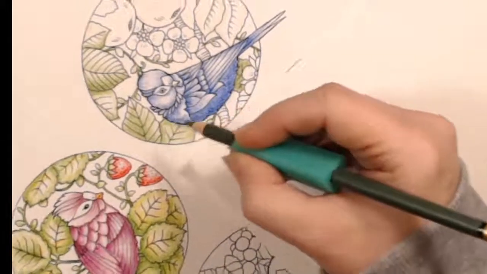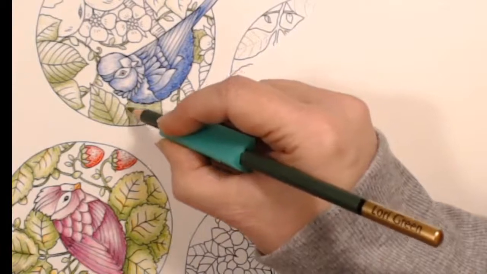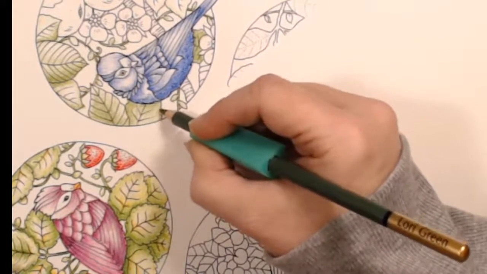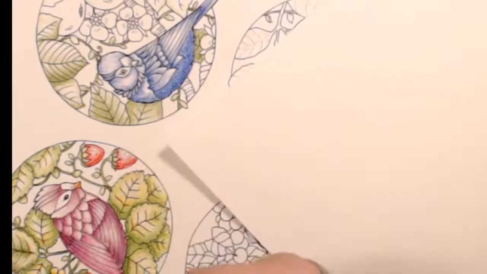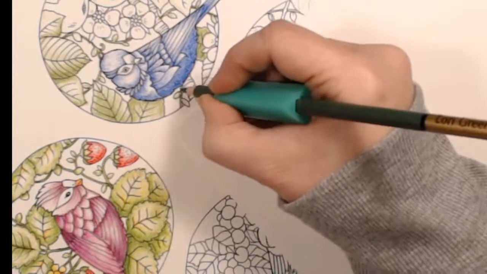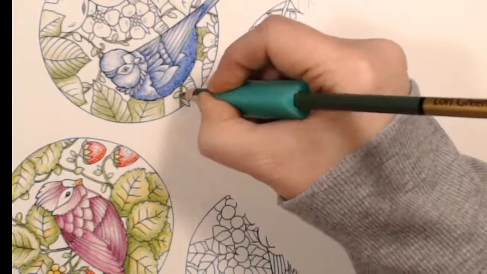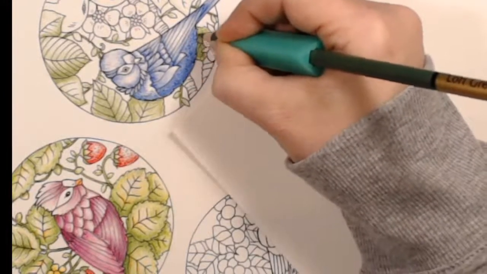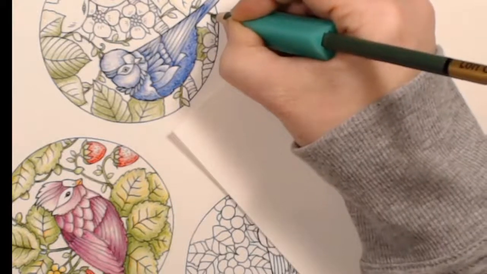This will be mostly in shadow, but you never know. There's some light coming through a different spot. Might be shining there.